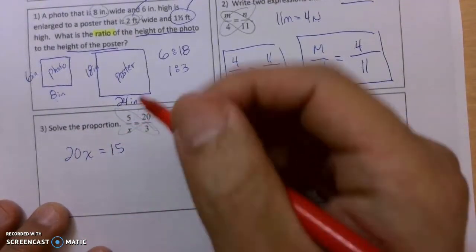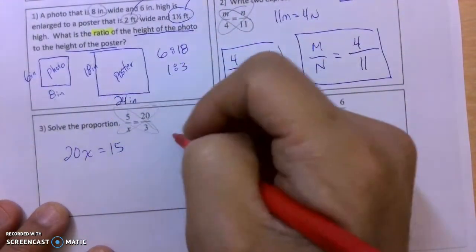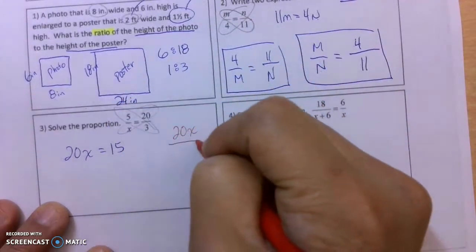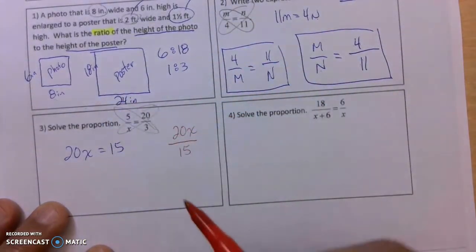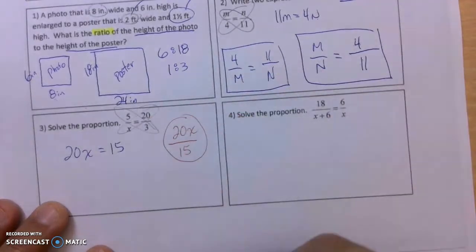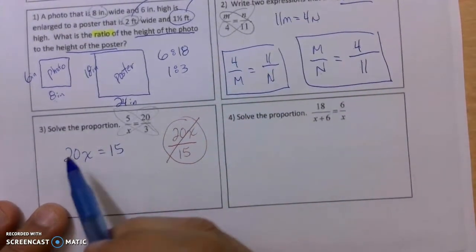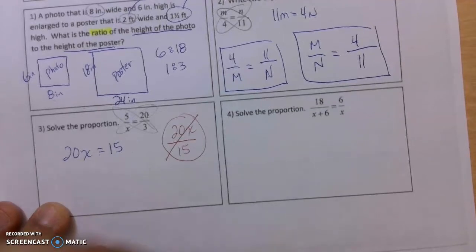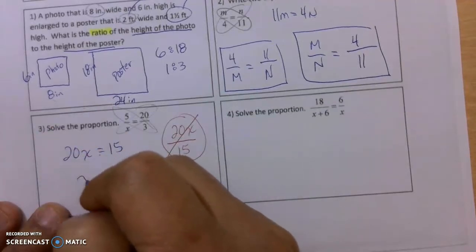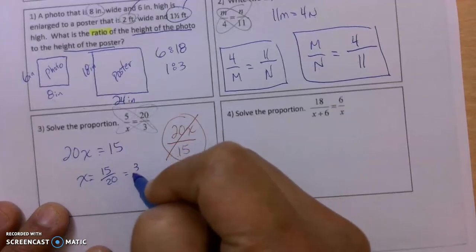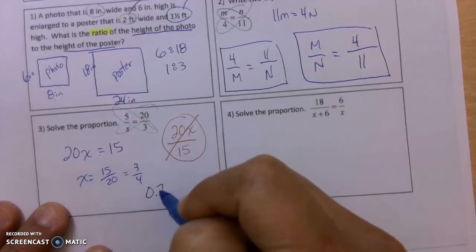Again, I see this as a mistake once in a while. Some people know cross-multiply. They go 20x, but for some reason they really want to keep the fraction, so they just go divided by 15. This is not what cross-multiplication is. This is just a different fraction. Cross-multiplication is where you have an equal sign in between. By the way, then you divide this by 20, so x is equal to 15 divided by 20, which is 3/4 or 0.75.